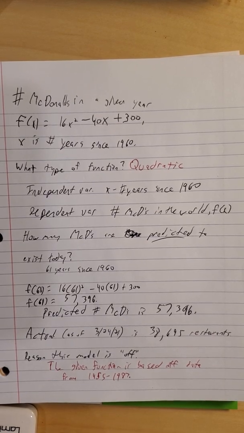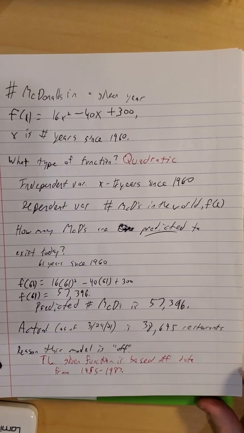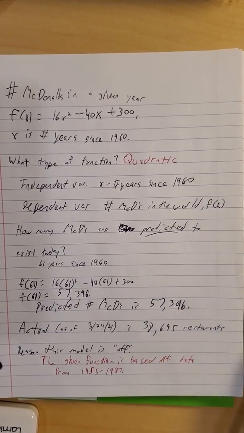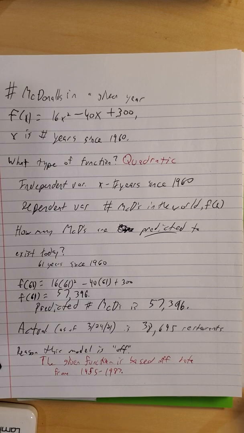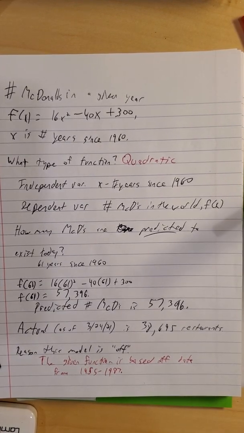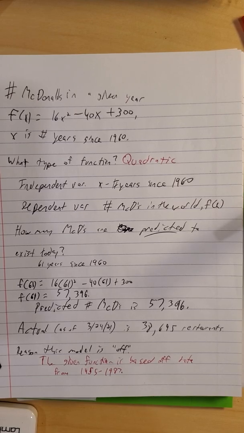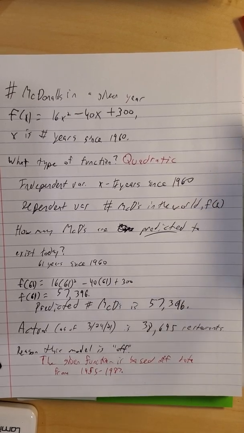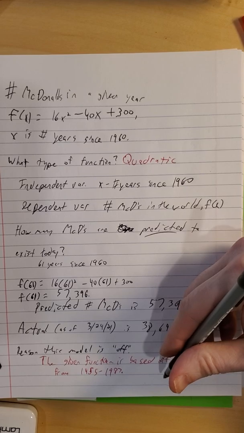You want to stay close to your data set, and in your stats class, those of you that are going the 126 route, you'll talk about that in a lot more detail. Those of you taking 115 may touch on some stats as well, but you do want to stay close to your original data set. That's the reason that this is off.